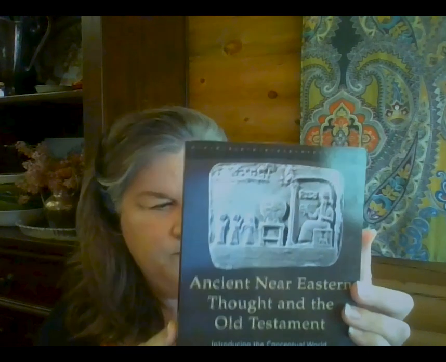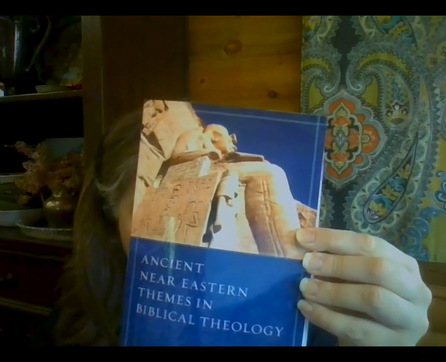Another resource that I really like is this one, Ancient Near East Thought in the Old Testament. That's got some fascinating tidbits of information. Ancient Near East Themes in Biblical Theology. Another one, Dictionary of Daily Life. And I'm going to show you the spine of this. It's the IVP Bible Background Commentary. This one is the Old Testament. There's one for New Testament.